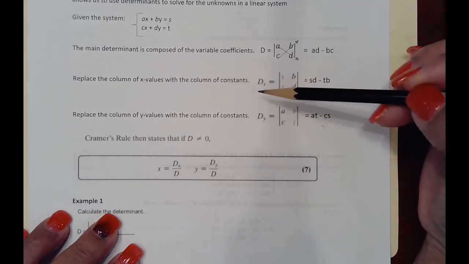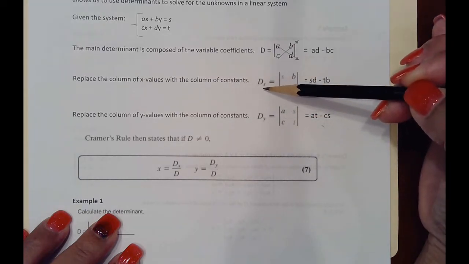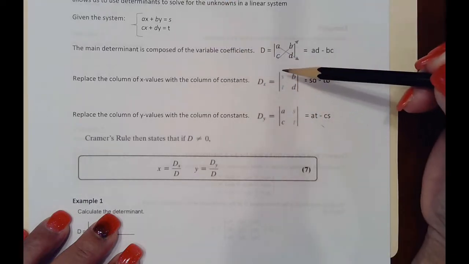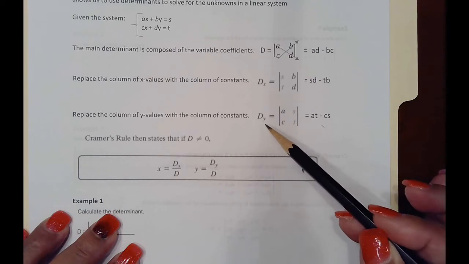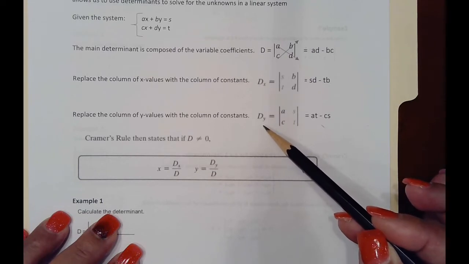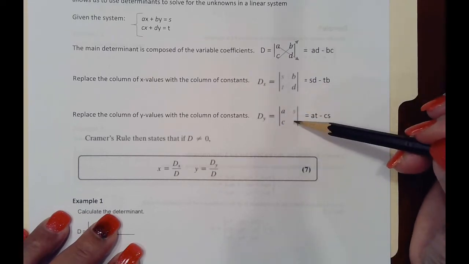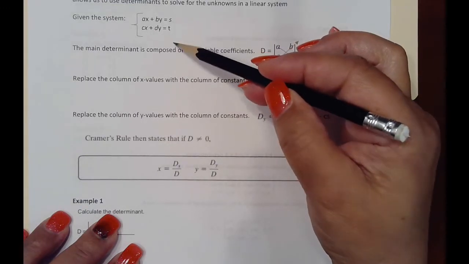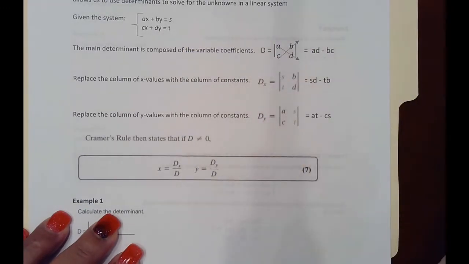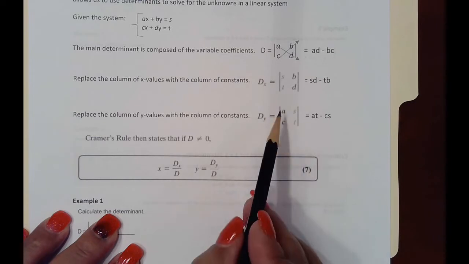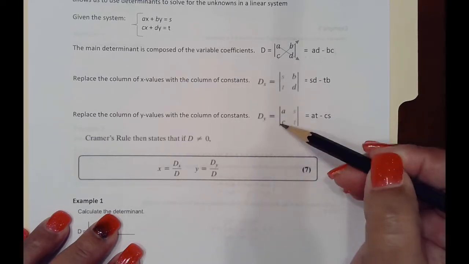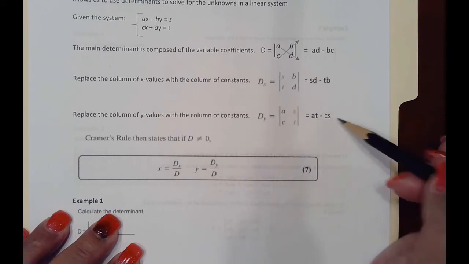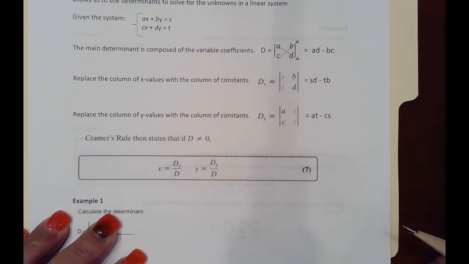Okay, so once again, when you're looking for the determinant d sub x, you will use these constants in place of the x column. When you're looking for the determinant called d sub y, you'll replace the y column with the constants s and t. Products are always done downward product first, a times t, minus the upward product, c times s. That's how you do the values of a 2 by 2 determinant.